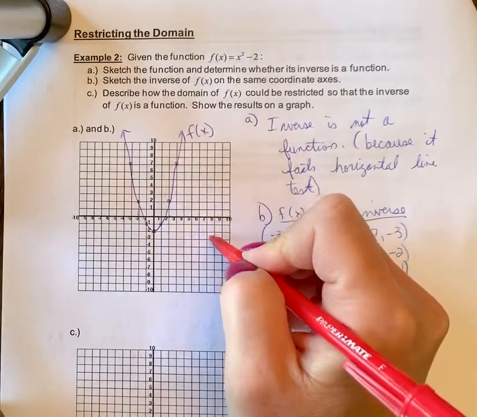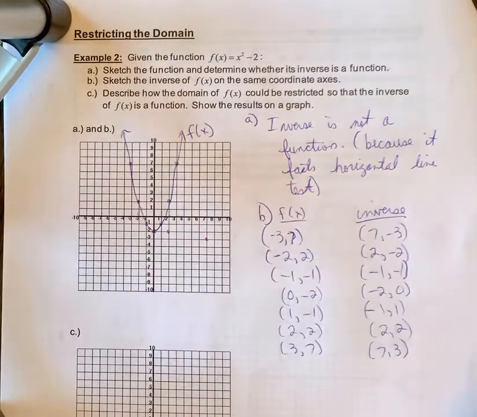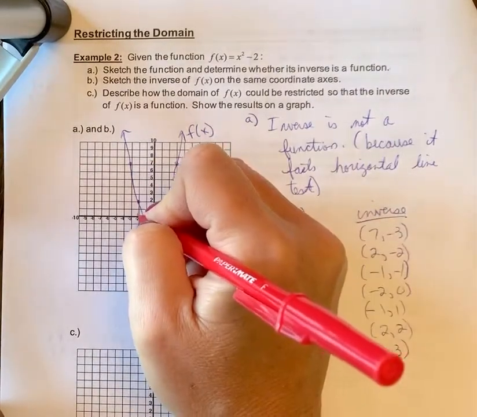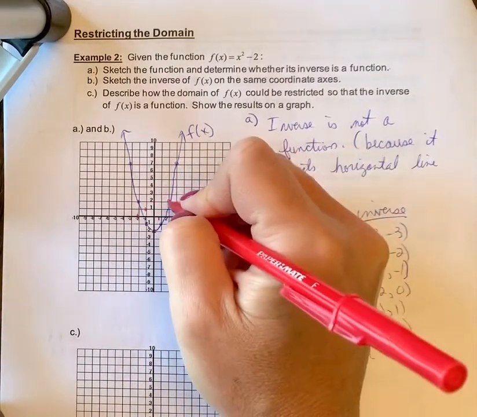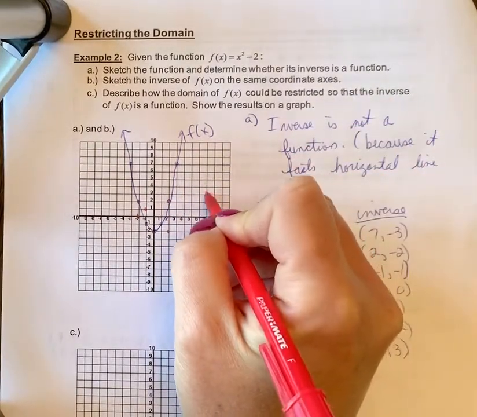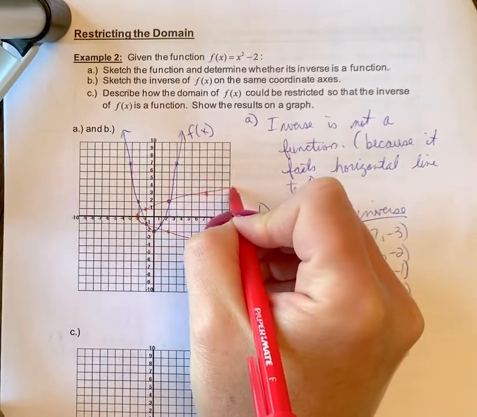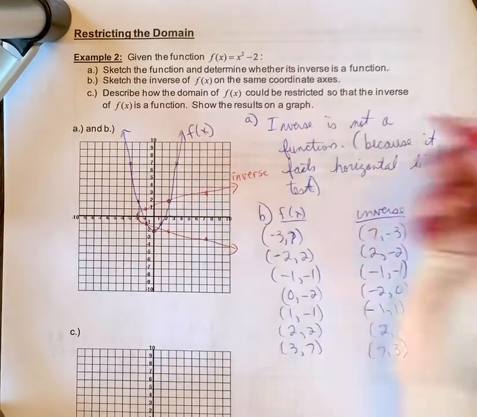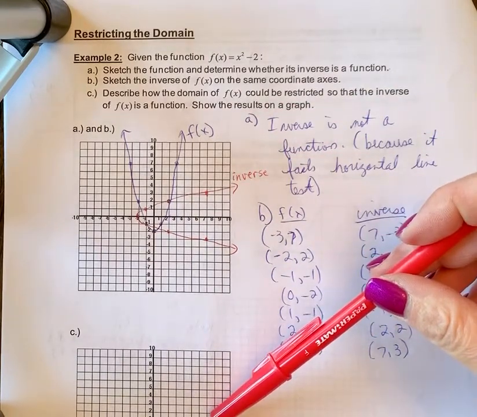So we're going to plot 7 and -3, 2 and -2, -1 and -1, -2 and 0. That's actually my new vertex. -1, 1. 2, 2 is another invariant point. 7 and 3. And you'll notice once you've done this, this is a reflection over the y equals x axis. And what's happened is that you have now a sideways parabola. We'll call this the inverse. The inverse is not a function, so we can't use function notation, which we're going to talk about more in the next video when we look at C.